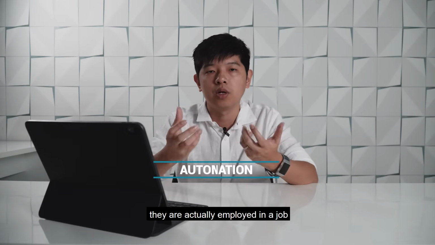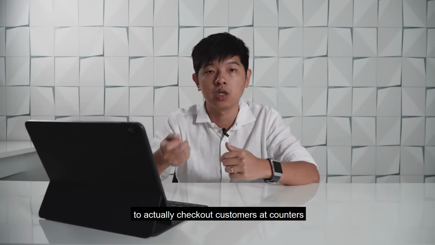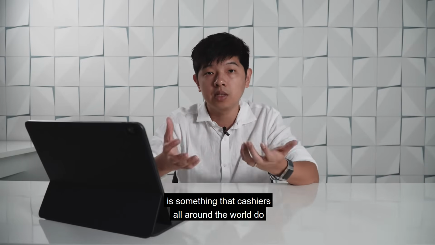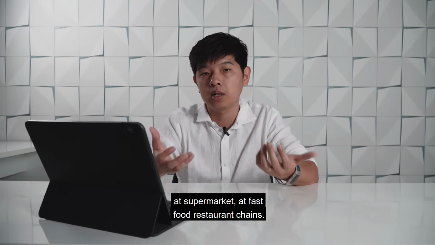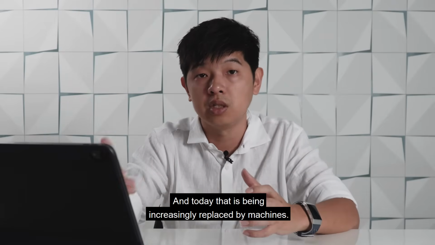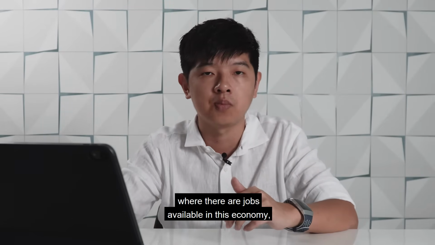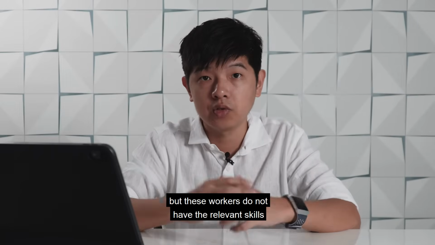They are employed in a job that is largely repetitive in nature. Scanning of goods and helping to check out customers at counters is something that cashiers all around the world do at supermarkets and fast food restaurant chains. And today that is being increasingly replaced by machines. That means to say that they start to become structurally unemployed, where there are jobs available in this economy, but these workers do not have the relevant skills to pick up these jobs.